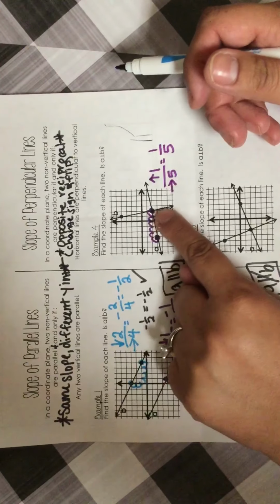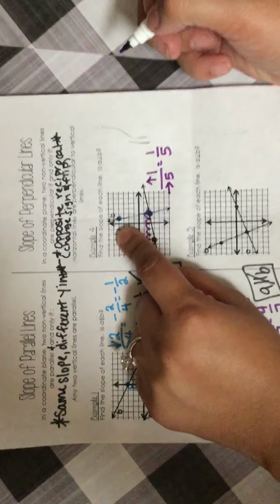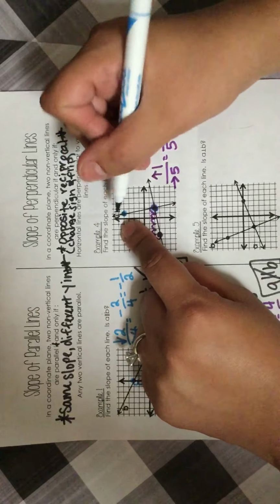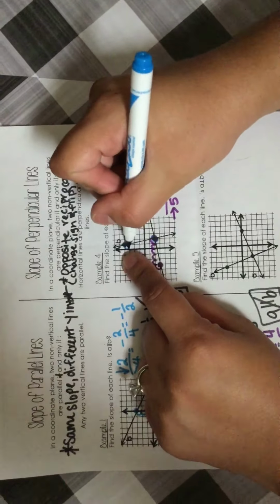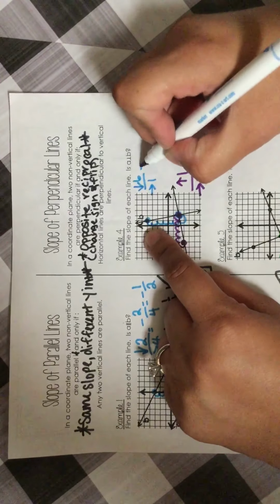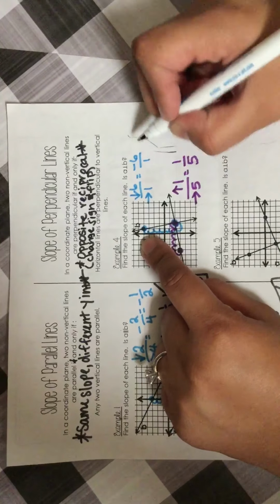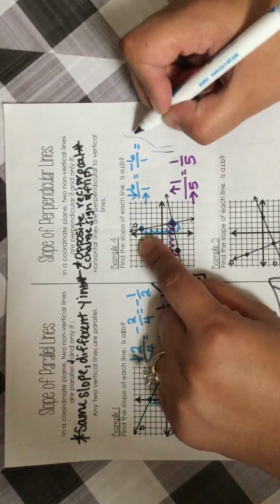All right, let's look at line B. From here to here, we're going to go rise over run. 1, 2, 3, 4, 5, 6. We're going to go down 6, and then 1 to the right. Going down is negative, so negative 6 over positive 1, and that simplifies simply to negative 6.